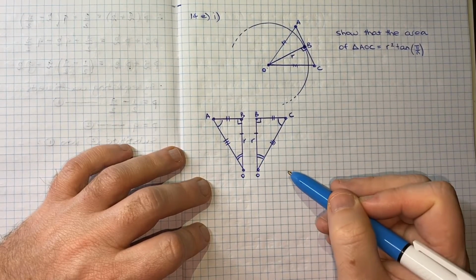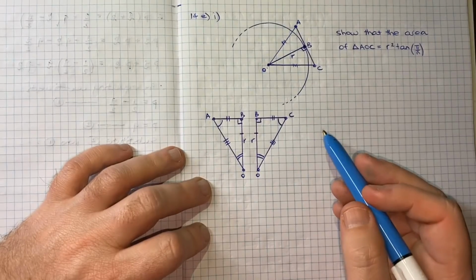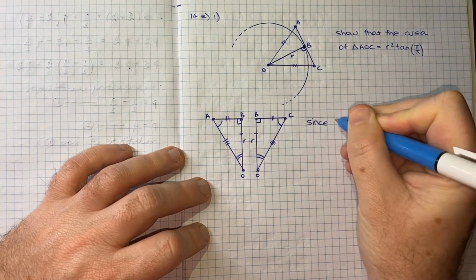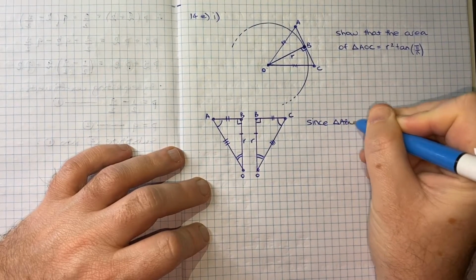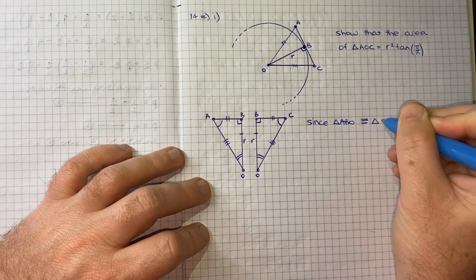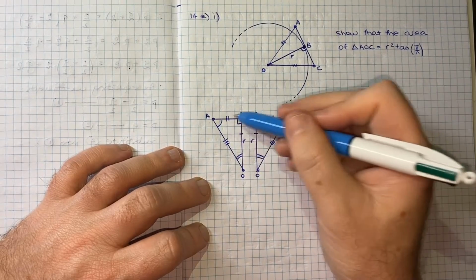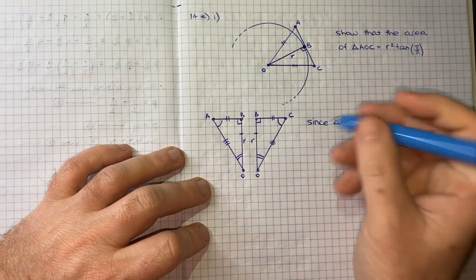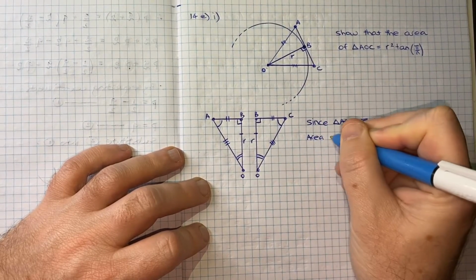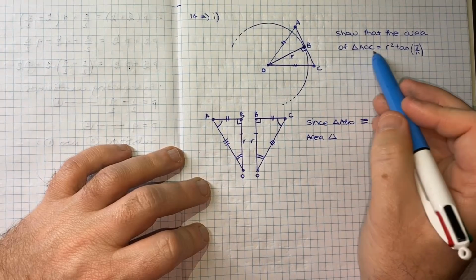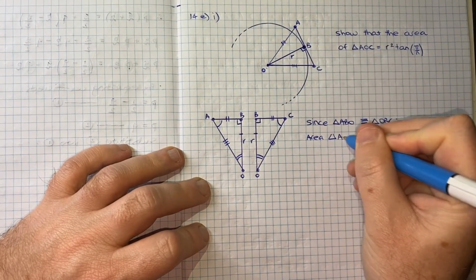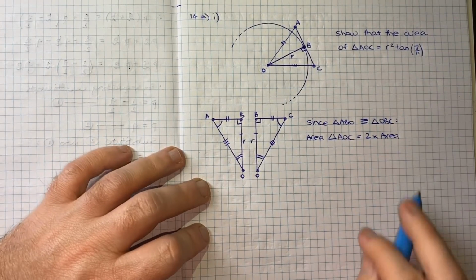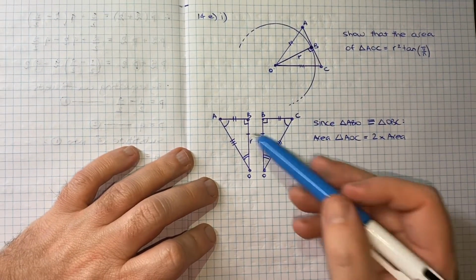But it's also worth noting that since these two triangles are congruent, since triangle ABO is congruent to triangle OBC, what we can conclude is that the area of this whole triangle AOC is simply 2 times the area of either of these triangles.